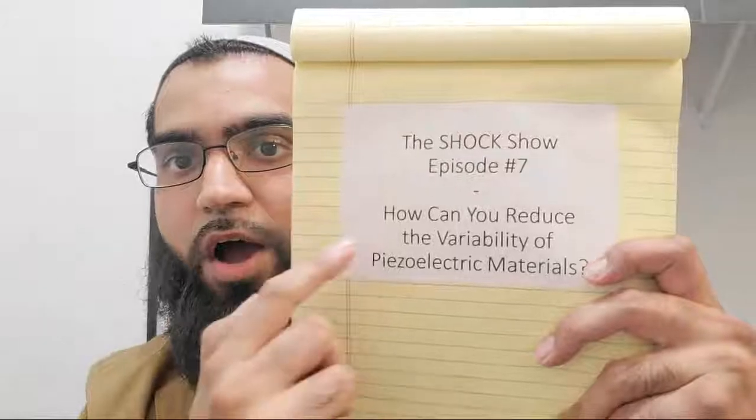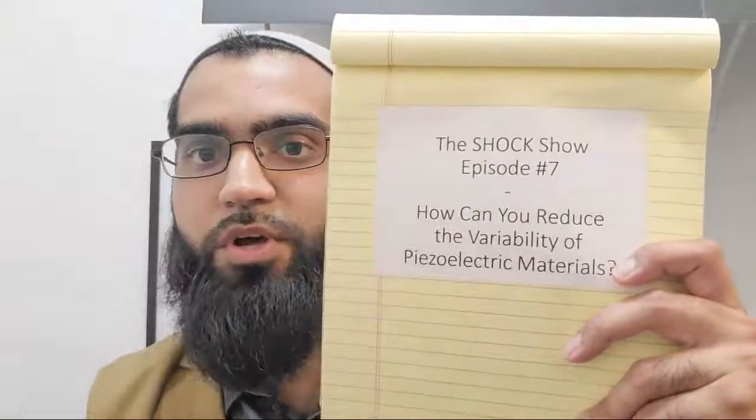So today I'm going to be speaking about how you can reduce the variability of piezoelectric materials. Anyone who's worked with piezoelectric materials knows that the devices you create with them often have variable performance. And if you've done any amount of material characterization, whether you get a disc sample, something a little dude like this, and you analyze 10 of them, you're going to find a significant amount of variation.